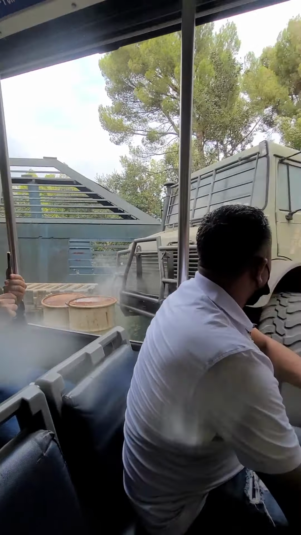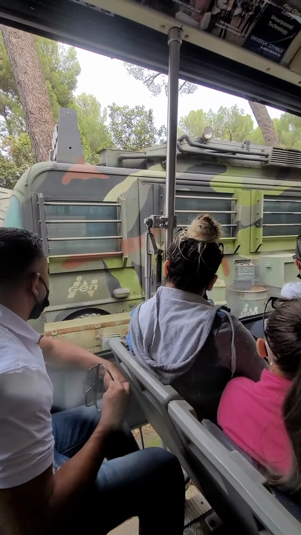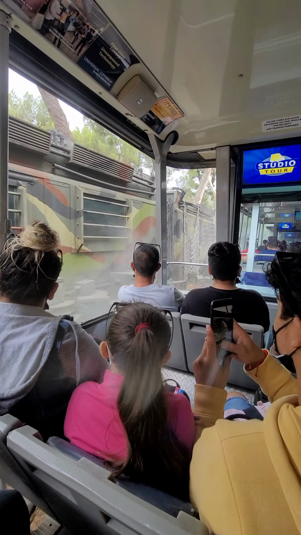There on the left, that's the vehicle that was in the clip that I played earlier, getting pushed over the edge of the cliff. It was really just the parking structure.